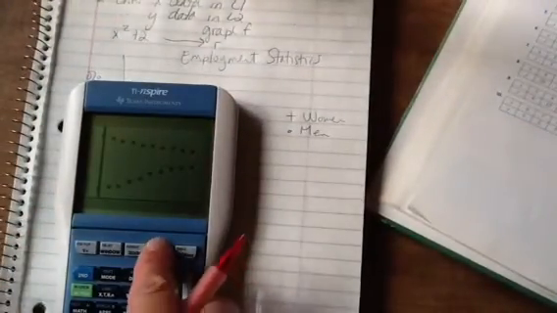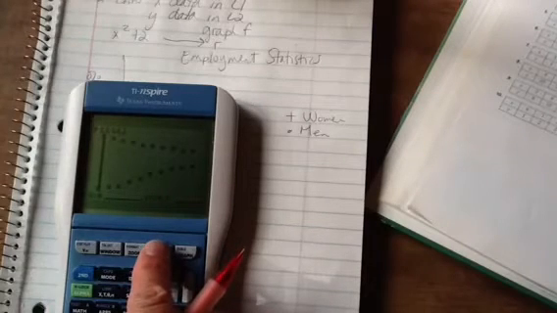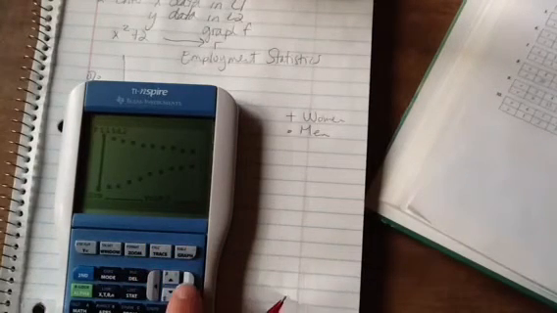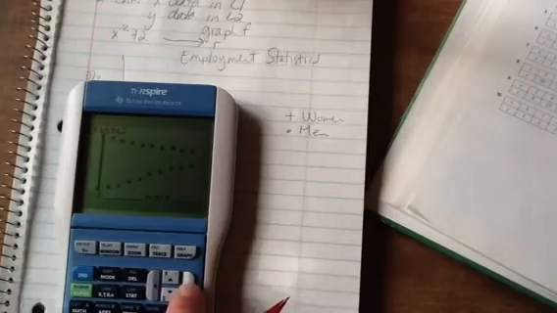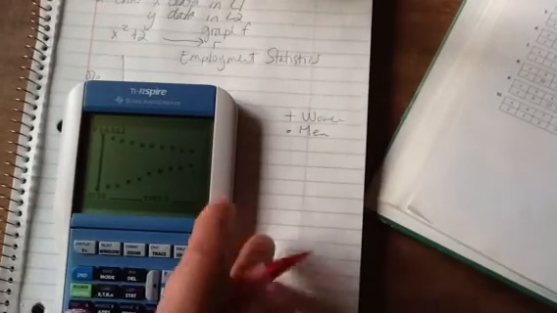And you can find out where they are by hitting trace, and it will give you, as you hit the right arrow, all these. And so that's how you would graph that.